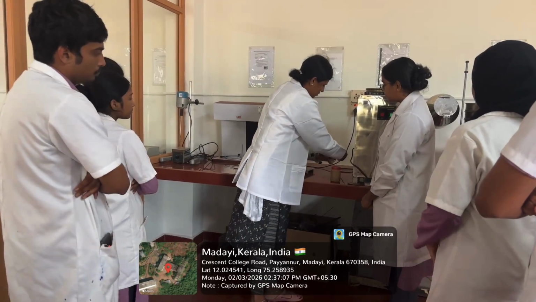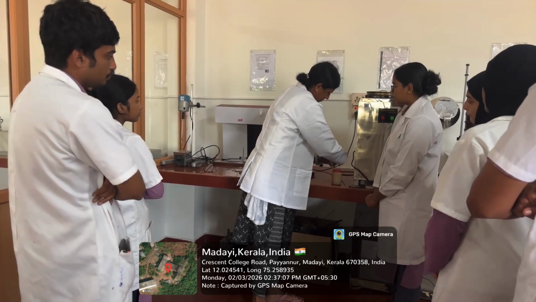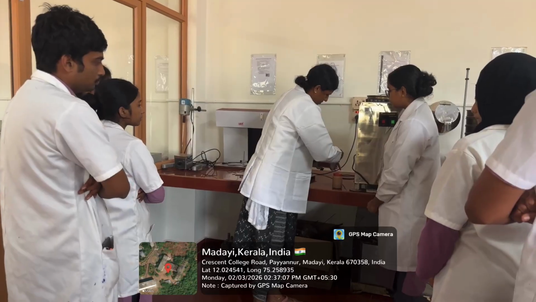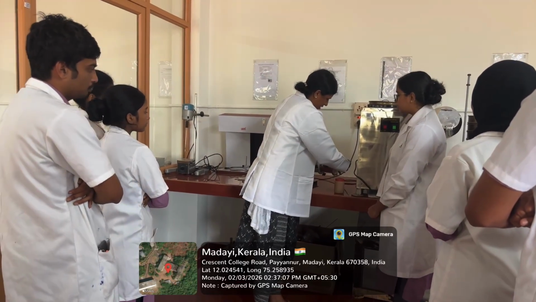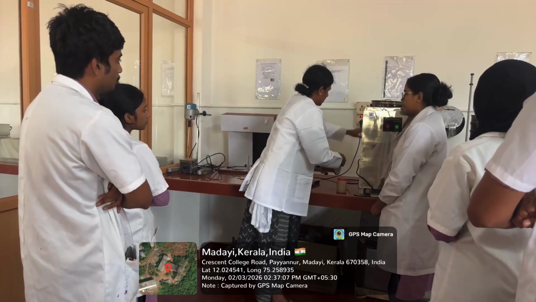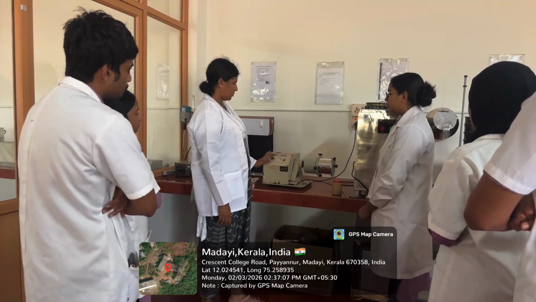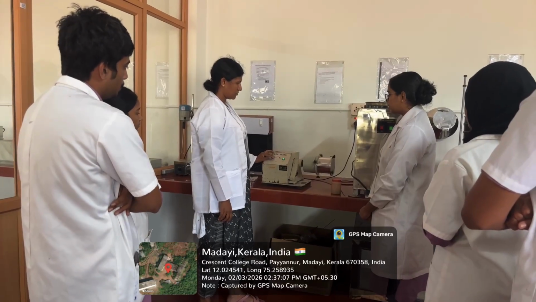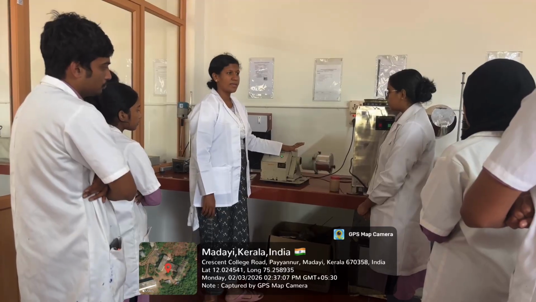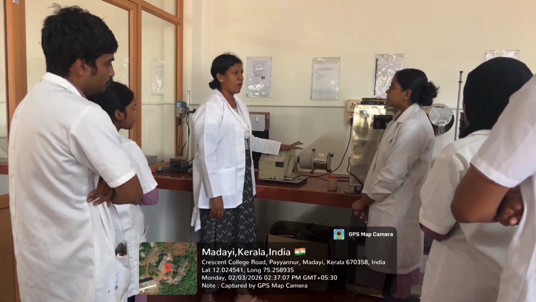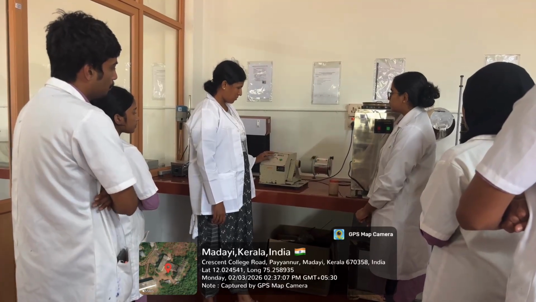The lid should be tightly closed. Next we will switch on the mains on the equipment. Then what happens? The ball mill will rotate. The ball mill will rotate at a definite speed. Then we will operate it for 30 minutes. After 30 minutes we will stop the motor.